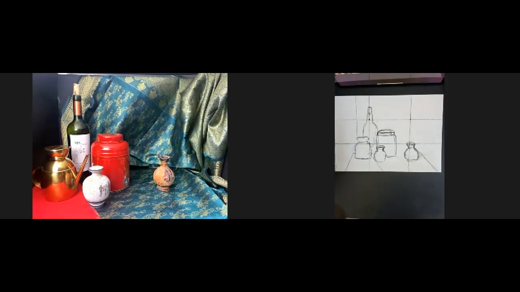Now going back to that, and what you see now, it's more readable, it's more pleasing. Your eyes don't go everywhere, and it helps understand the drawing better.